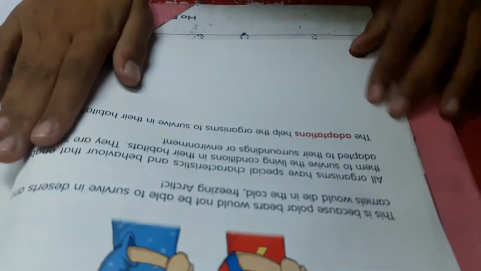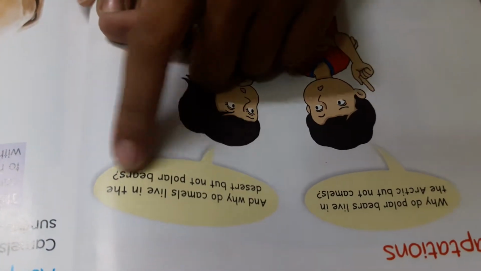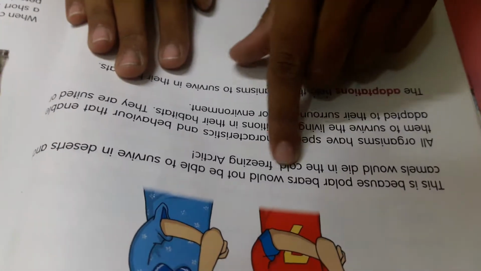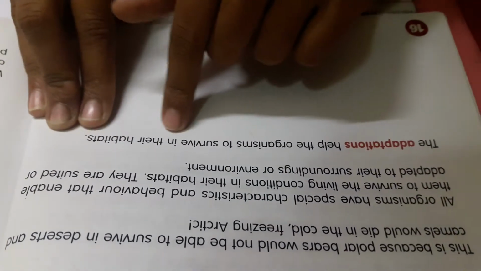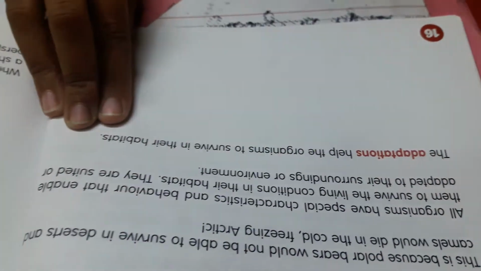Adaptation. Why do polar bears live in the Antarctic but not camels? And why do camels live in the desert but not polar bears? This is because polar bears would not be able to survive in the deserts and camels would die in the cold freezing Arctic. All organisms have special characteristics and behaviors that enable them to survive the living conditions of their habitats. They are suited or adapted to their surroundings or environment. The adaptation helps the organism to survive in their habitat.